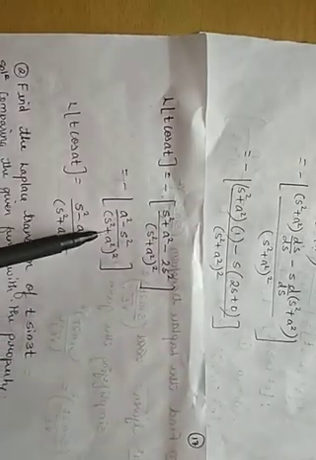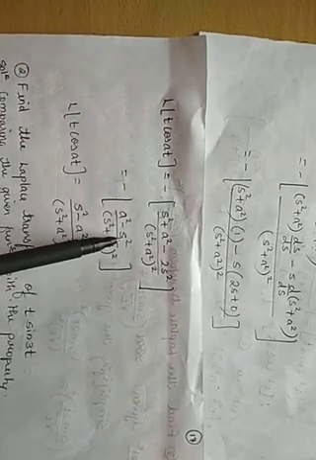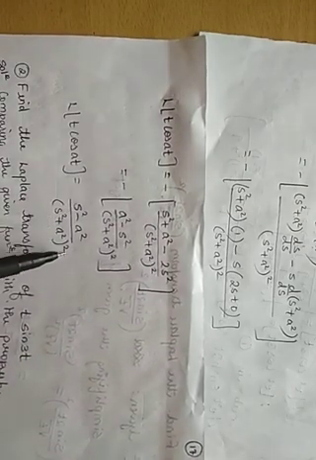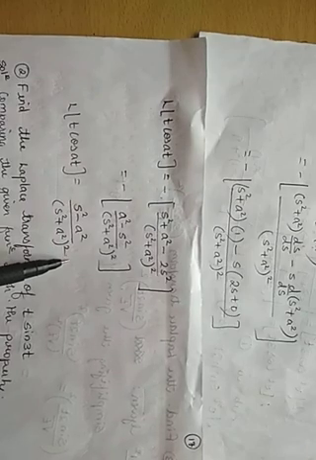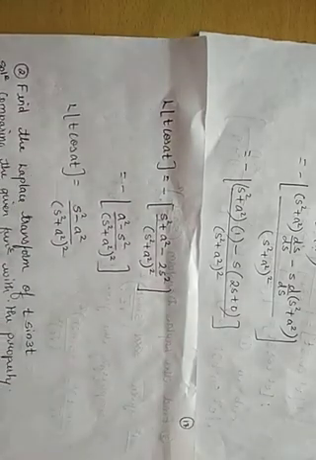Denominator will remain as it is. Since there is a negative sign outside, multiply it inside, you will get minus a square plus s square. So I will write this as s square minus a square upon s square plus a square the whole square. So this is the Laplace transform of t into cos at.